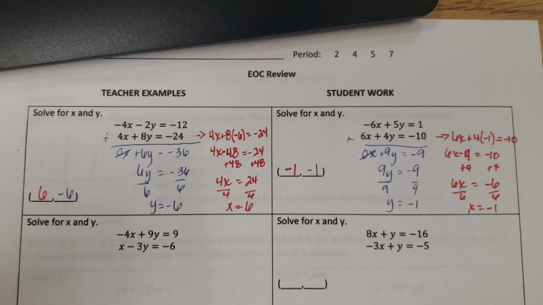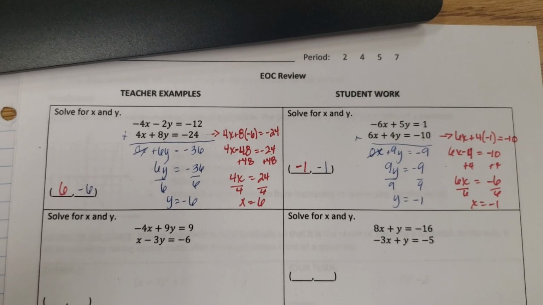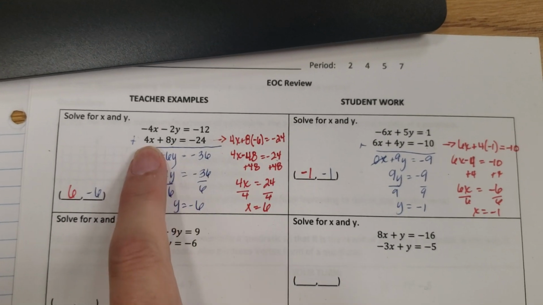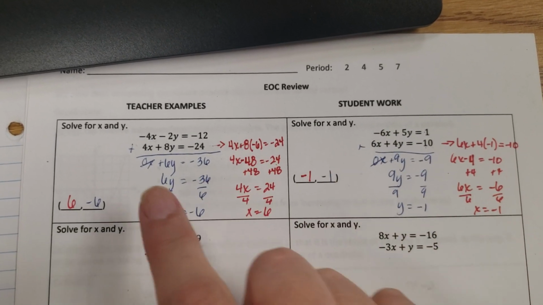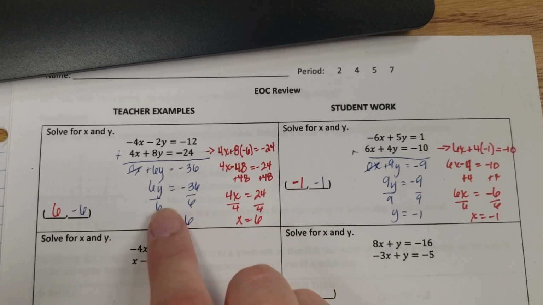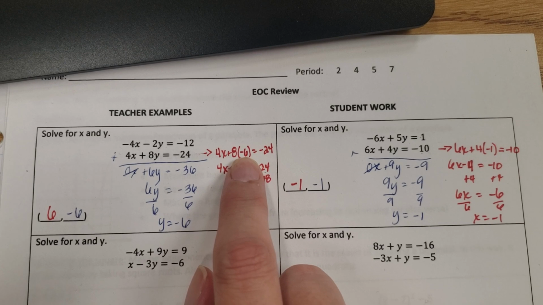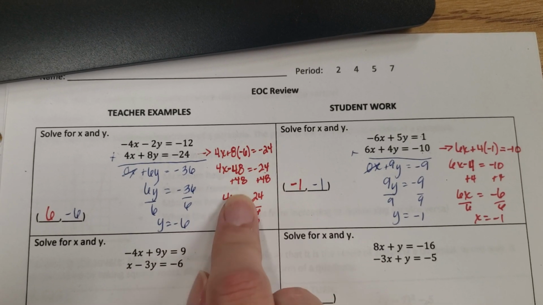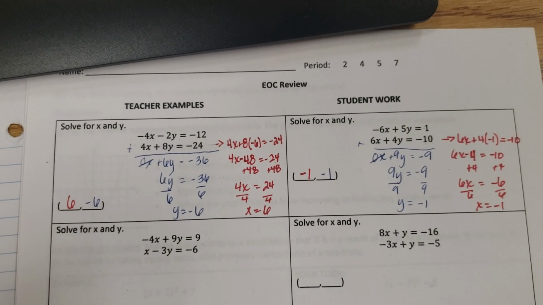So we've got to look at what you can do to alter your equations so that you can eliminate. But here they were already set up for us where we could eliminate one of the terms, which gets us down to an equation with one variable that we can solve. Solve for the first variable, go substitute that variable back into one of the equations, and then solve for the second variable.